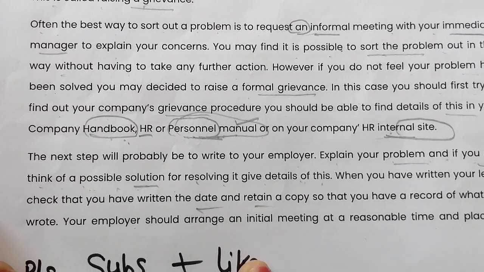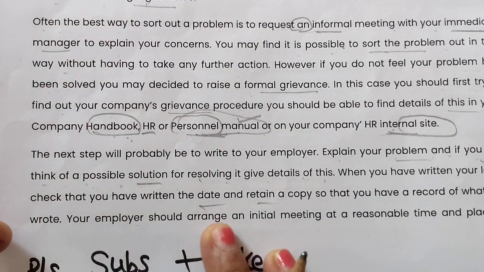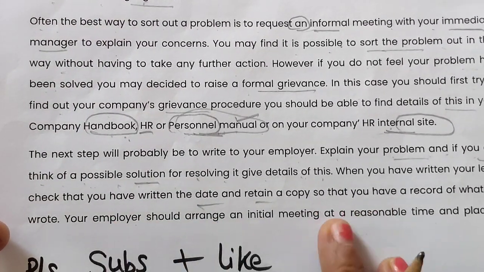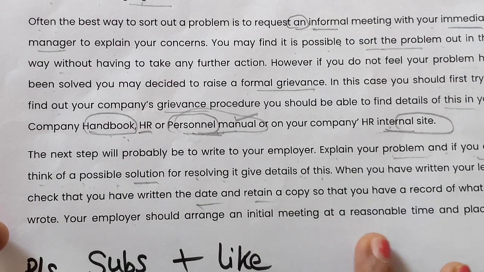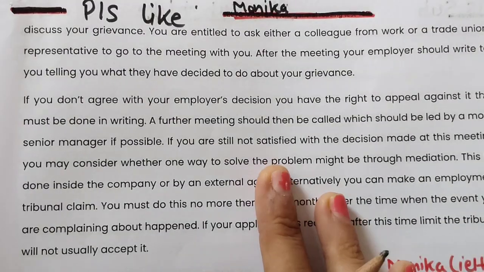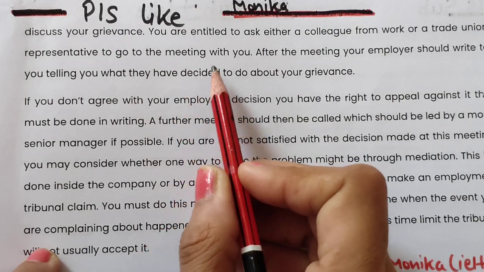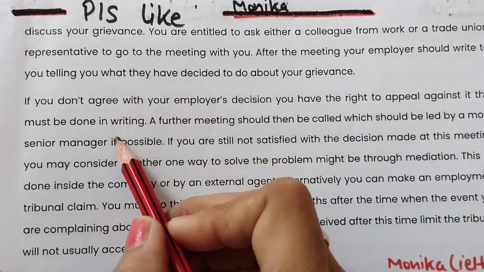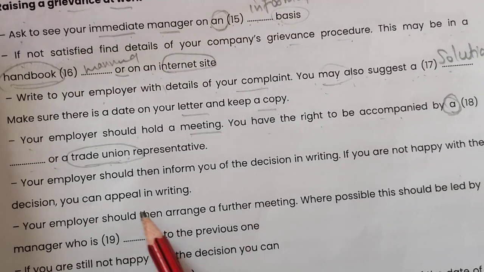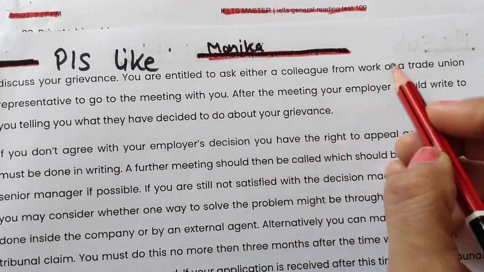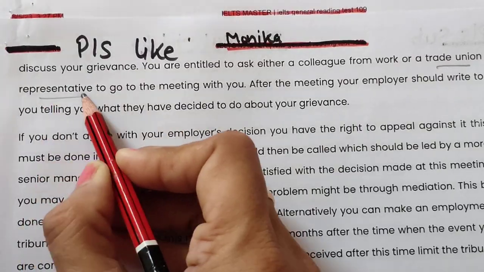So this whole paragraph we have already read. So trade union I will be looking. So I will be going for next page. So this is my next page. So I was looking for what they have asked, trade union representative. Okay, colleague, yeah, here it is, trade union representative.